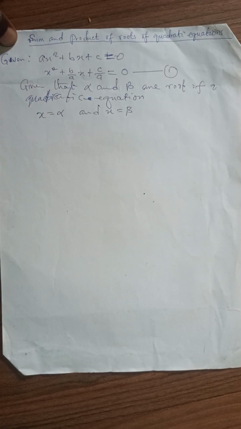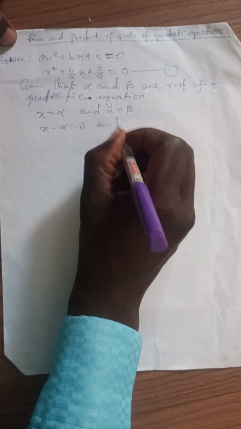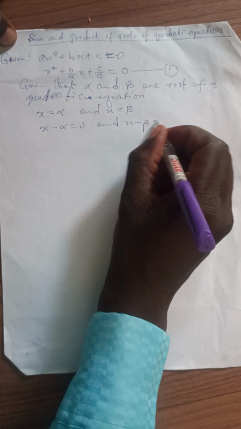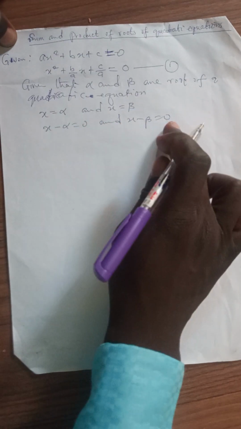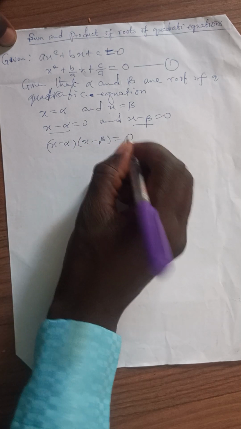These are the roots, the solutions. So you have x minus alpha equals 0 and x minus beta equals 0. This quantity and this quantity equal 0, so their product, x minus alpha times x minus beta, is equal to 0, because 0 times 0 is 0.